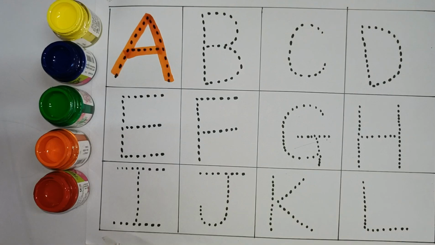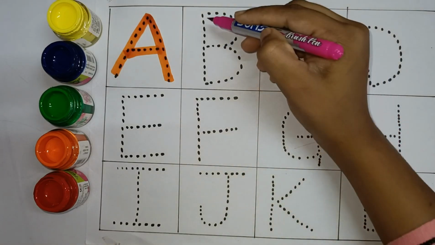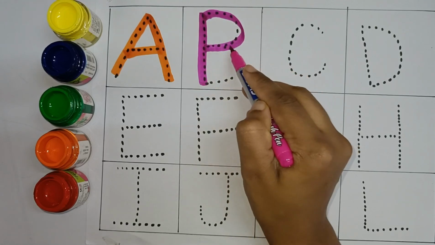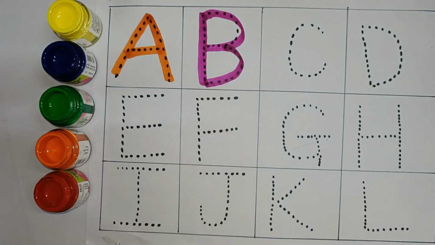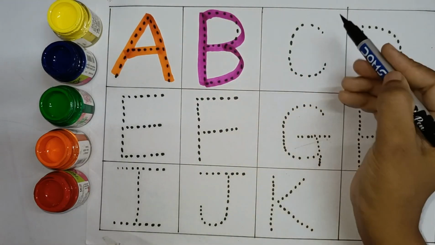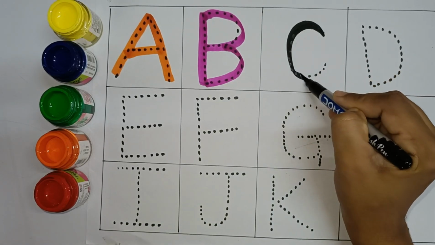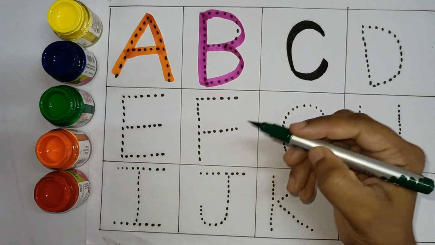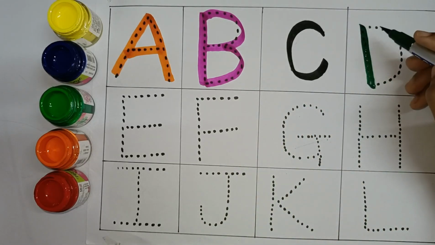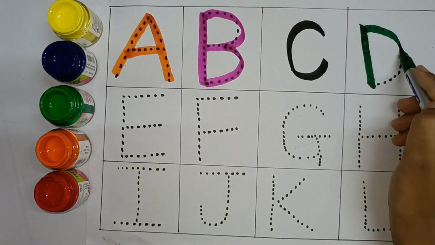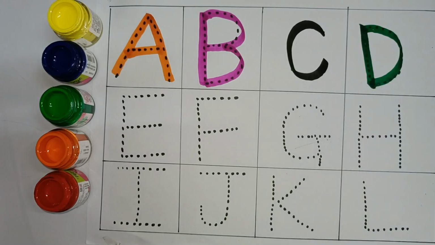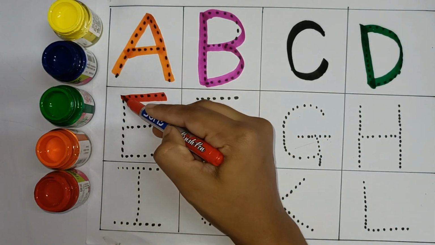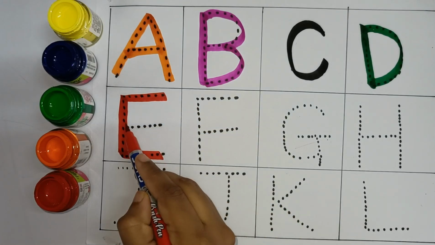A for apple, pink color. B for ball, black color. C for cat, green color. D for dog, red color. E for elephant.